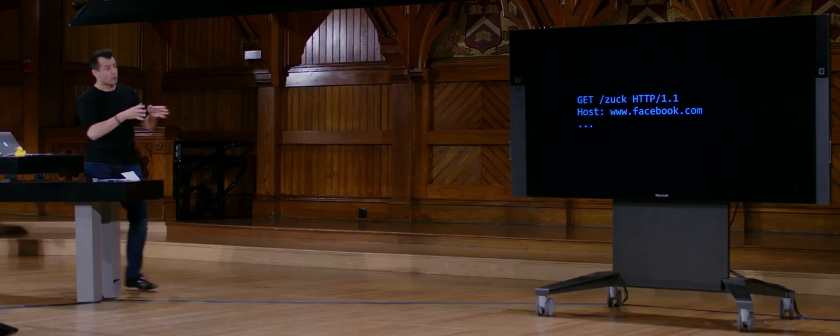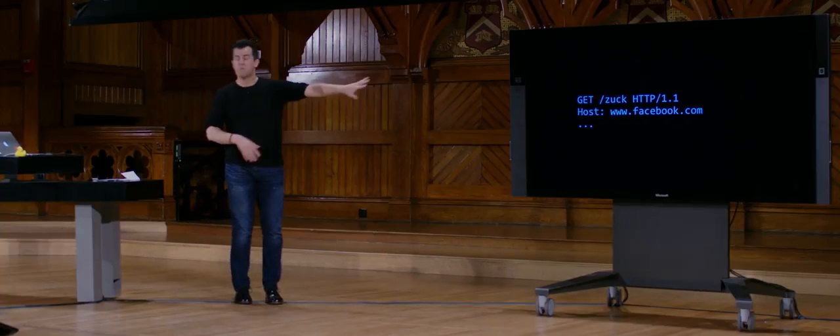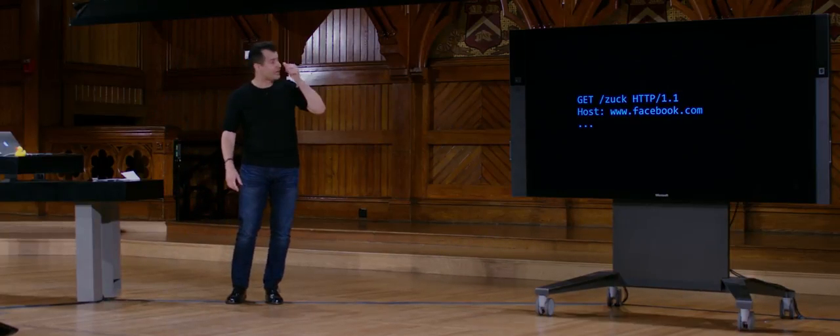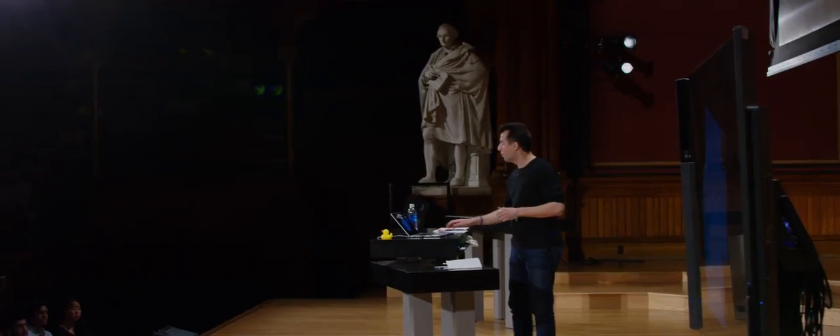So alternatively, if I were trying to visit Mark Zuckerberg's homepage, the request in that envelope is going to look almost the same, but I'm going to be more precise, /zuck instead of just /. Meanwhile, if I'm requesting something from Yale's homepage, the request would look like this, or from Harvard's web page, the request would look like this, and so forth.